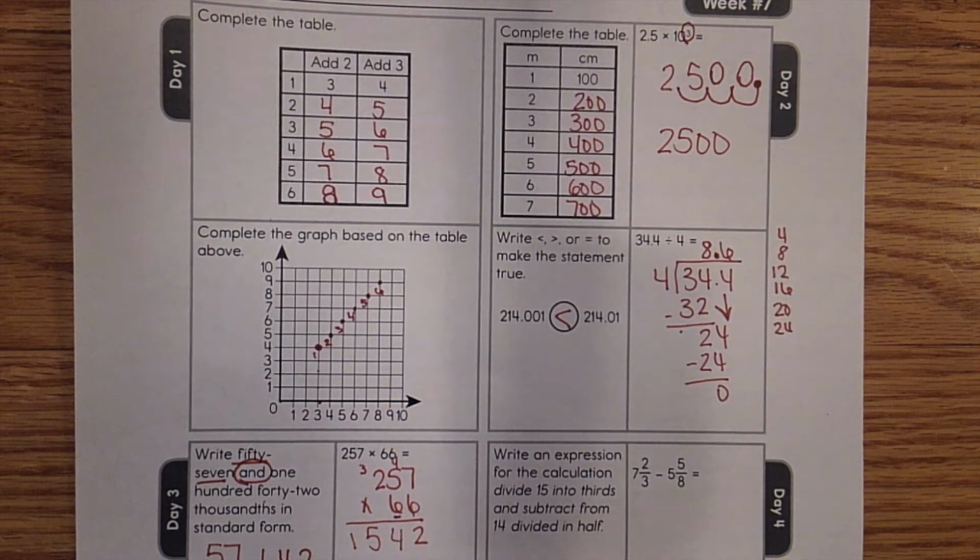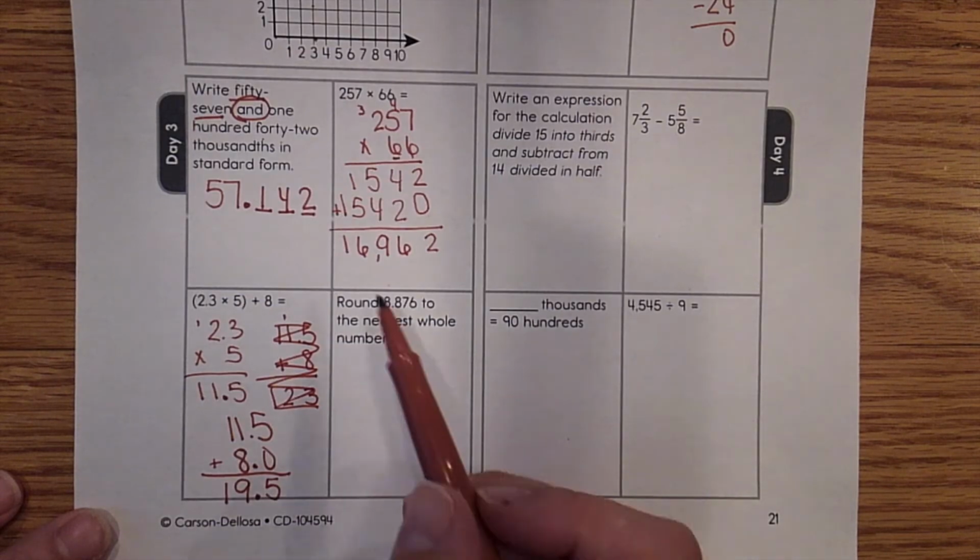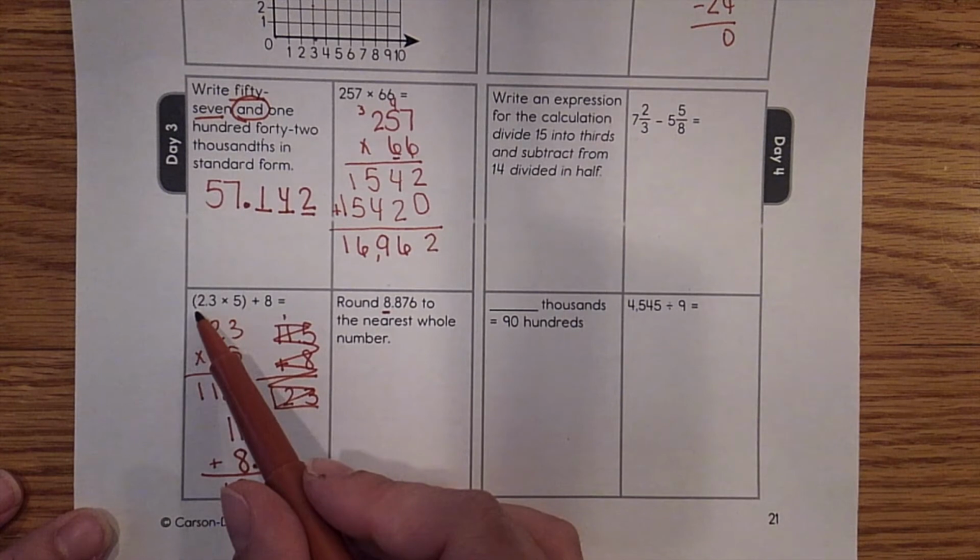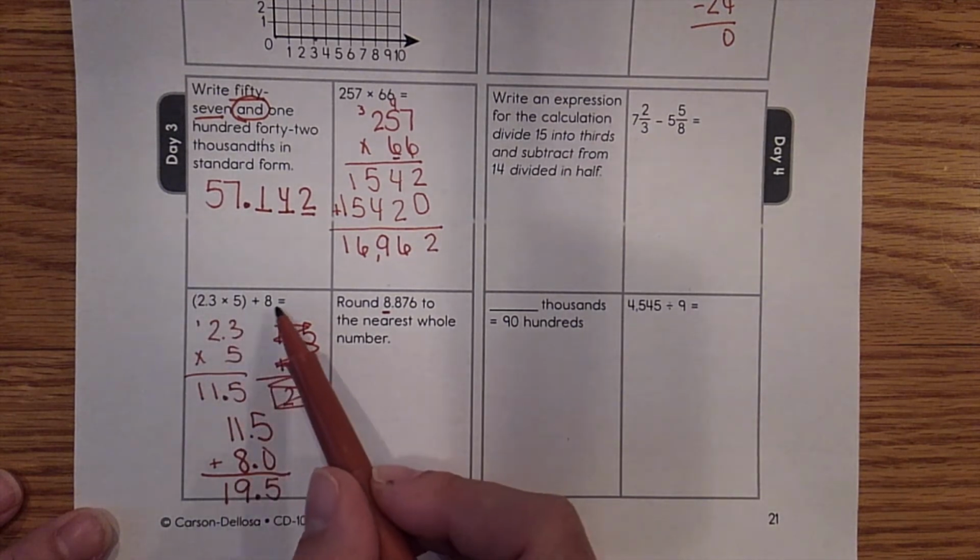Now I'm going to move on to my tens place, which means I need a placeholder here so that my answer can go in the tens place. And when I multiply, I'm going to get the same thing. Now I'm going to add that together. 16,000. All right, so 2 and 3/10 times 5 plus 8.